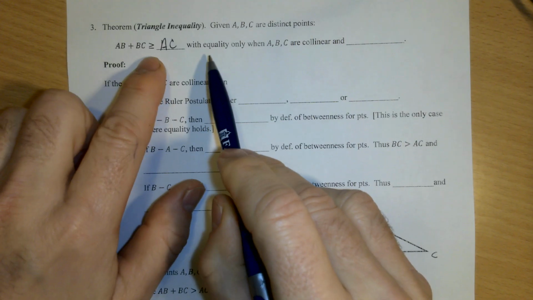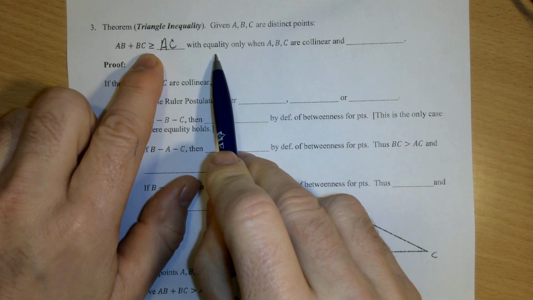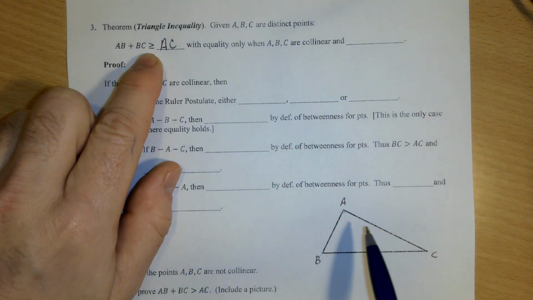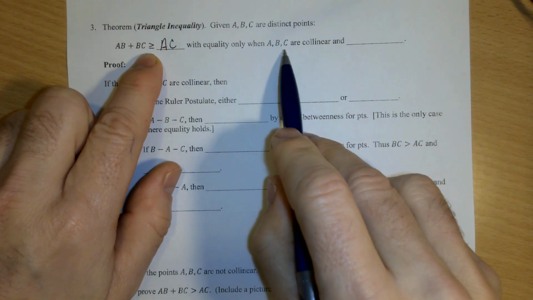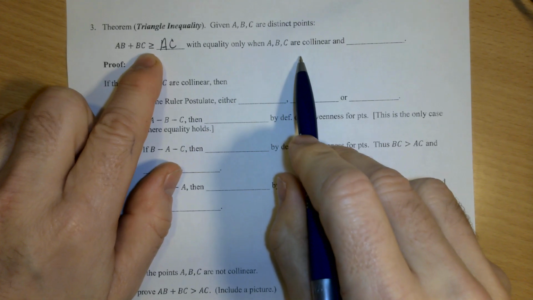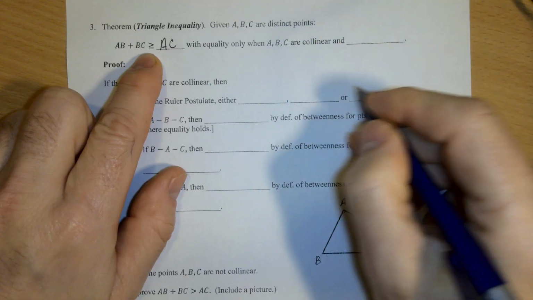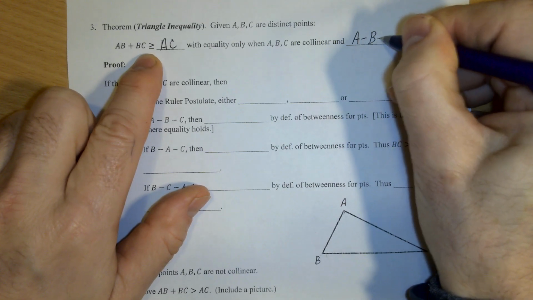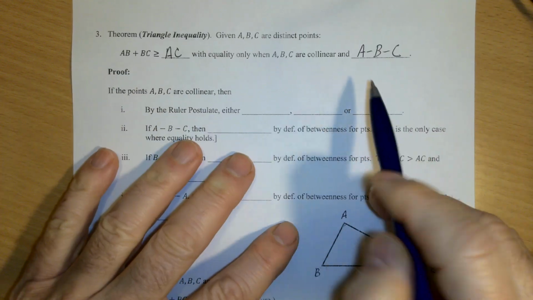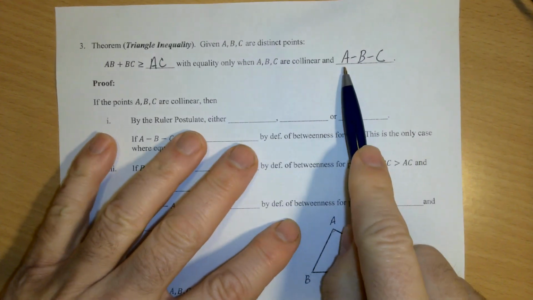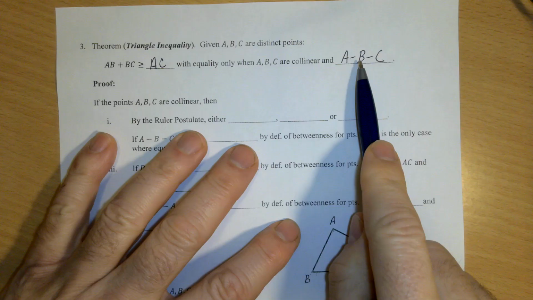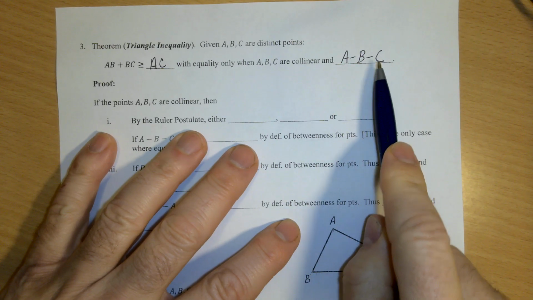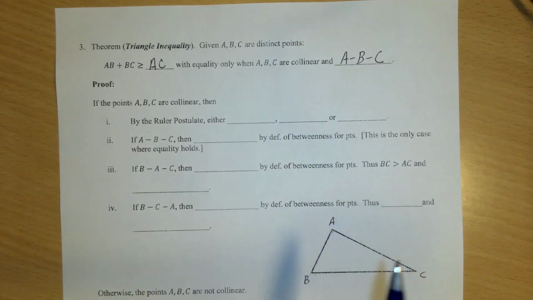But when does equality hold? When would that be an equal sign? Well, that will happen, but only when A, B, and C are collinear and B is in between A and C. So in that case, you have the distance from A to B plus the distance from B to C is equal to the distance from A to C. And only in this case will it be equal.